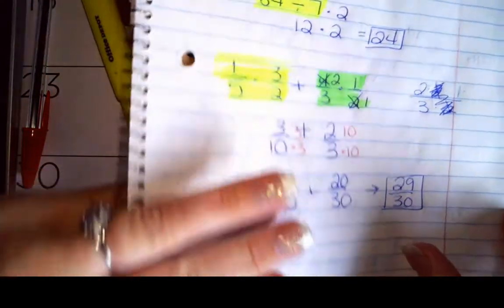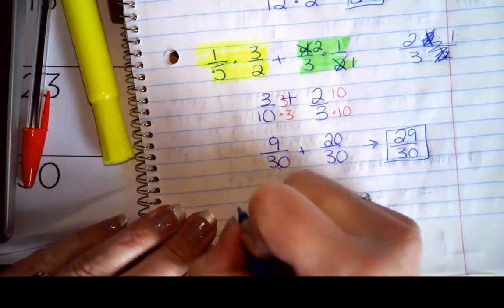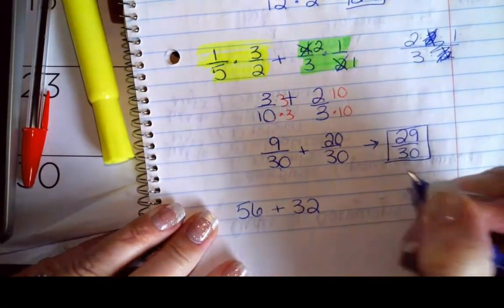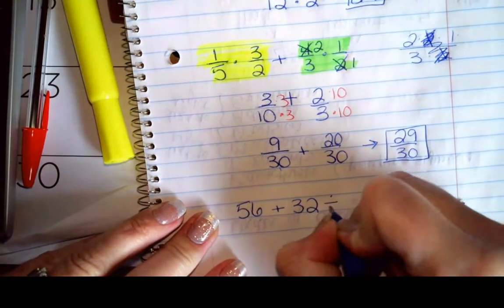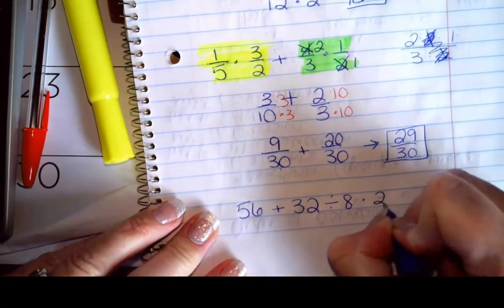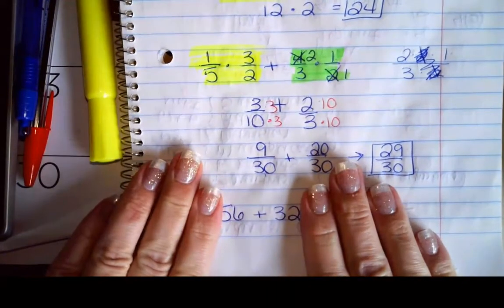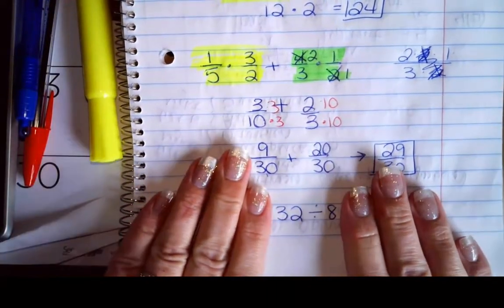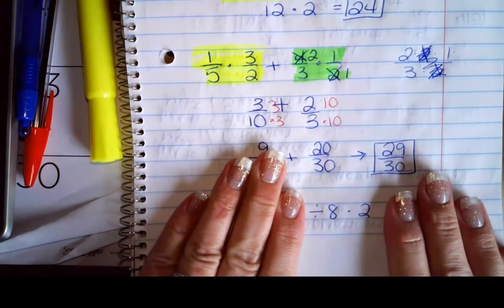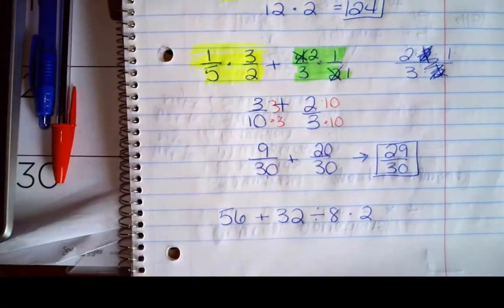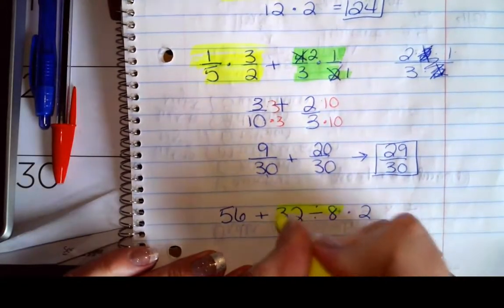So let's try another one. We've got 56 plus 32 divided by 8 times 2. So I'm looking at this. I see addition. I see division. I see multiplication. So multiplication and division take charge, and I need to work it left to right.